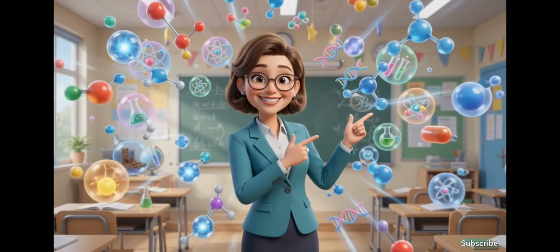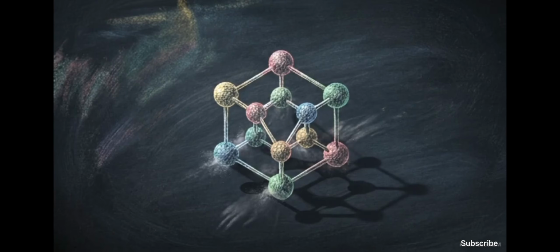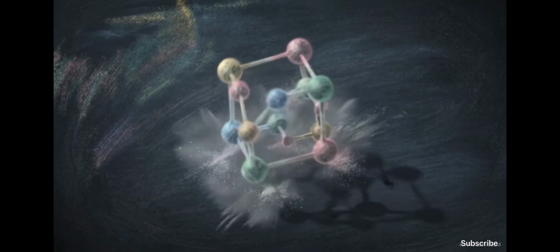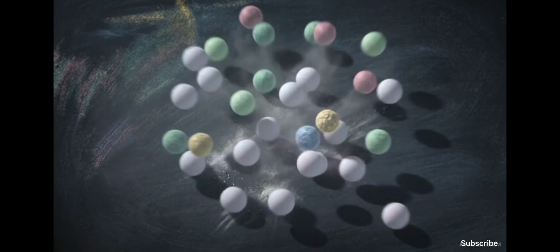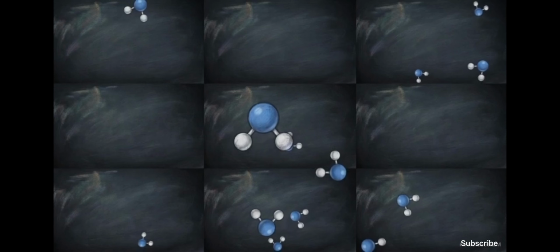Let's get started. To understand how matter interacts, we must first establish the scientific threshold that separates a simple physical phase shift from a true chemical reaction. In a physical change, such as ice melting into liquid water, the macroscopic state shifts as the molecular lattice expands. However, the underlying composition remains entirely intact. Every water molecule retains its original atomic structure.